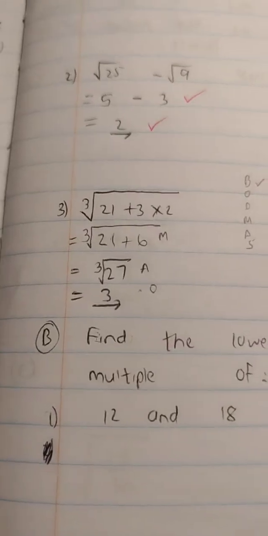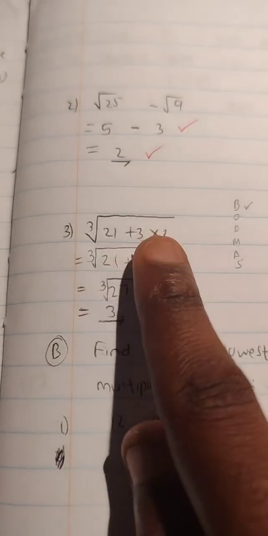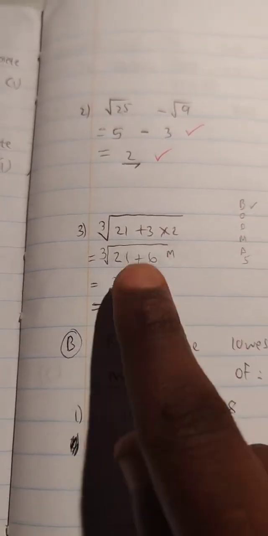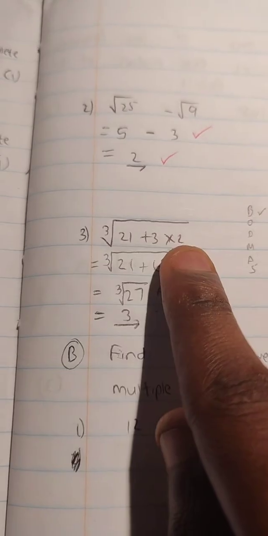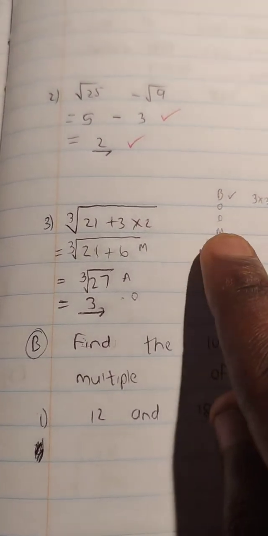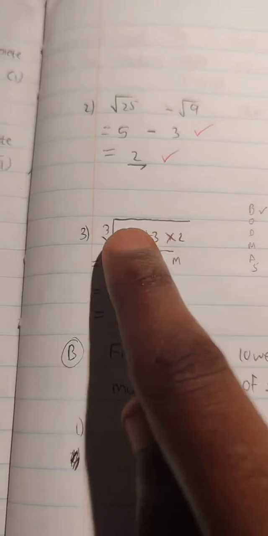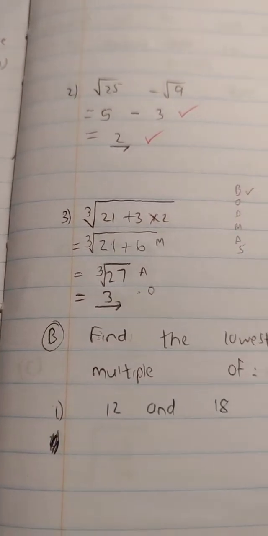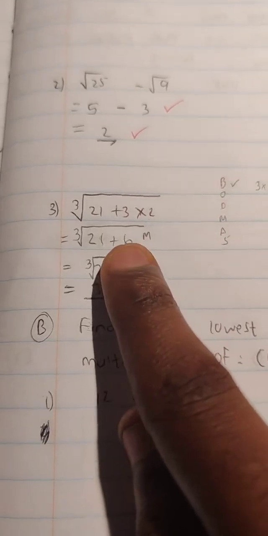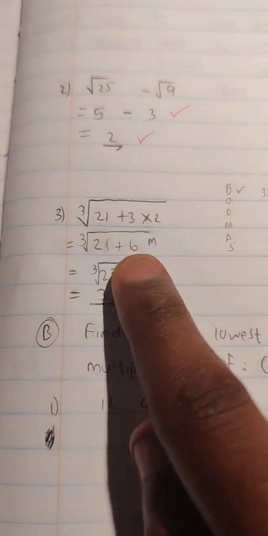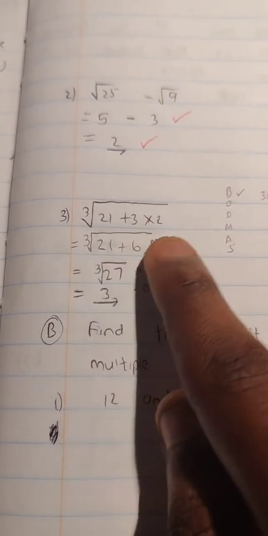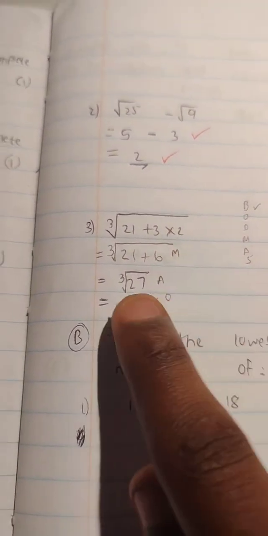Calculate means I need to show the steps. And these are basically from here to get to this place. We applied the multiplication, which according to BODMAS, in the order, we need to first start with multiplication for what is inside the cube root. That's why 3 times 2 is 6. We keep 21, 3 times 2 is 6. All right? So 21 plus 6 is the initial step.